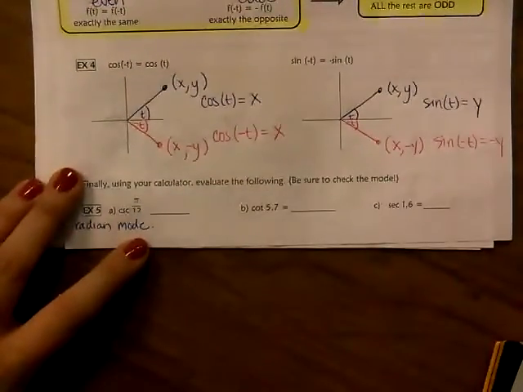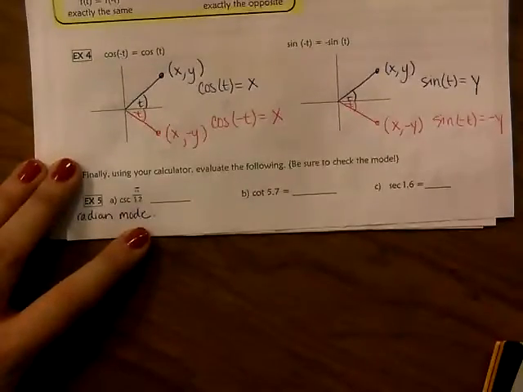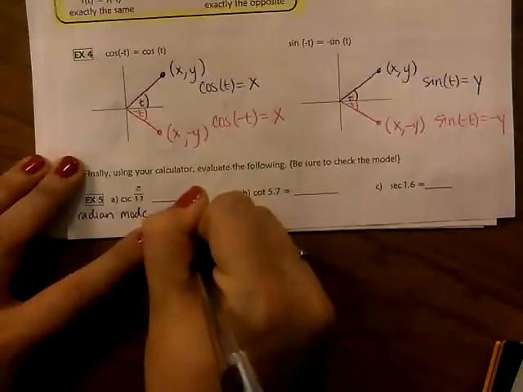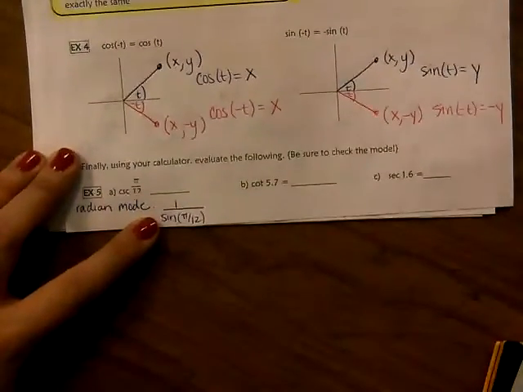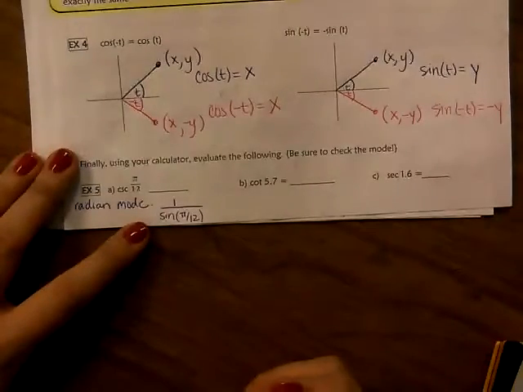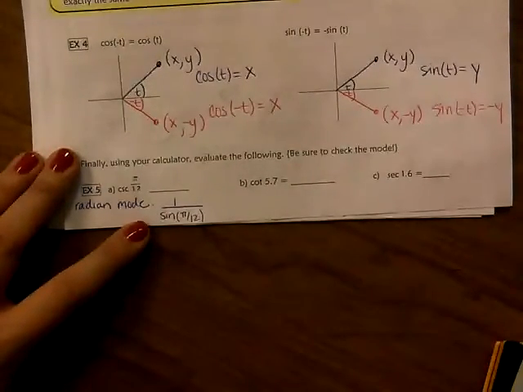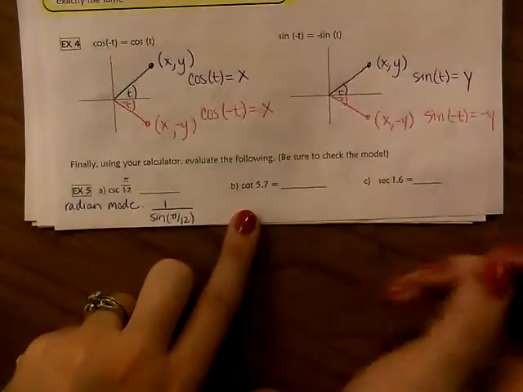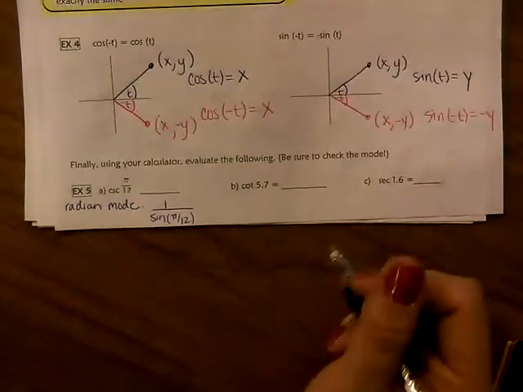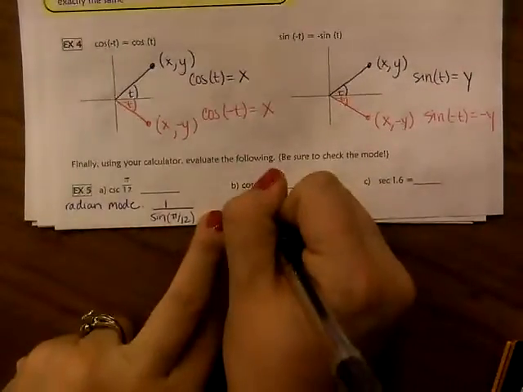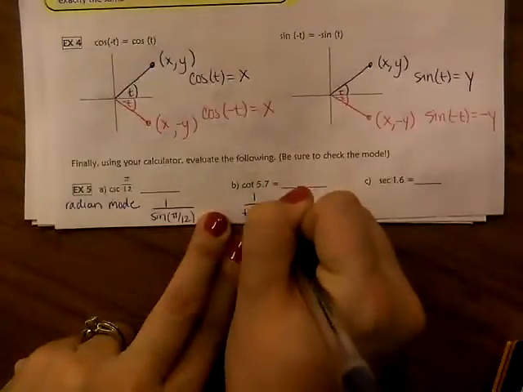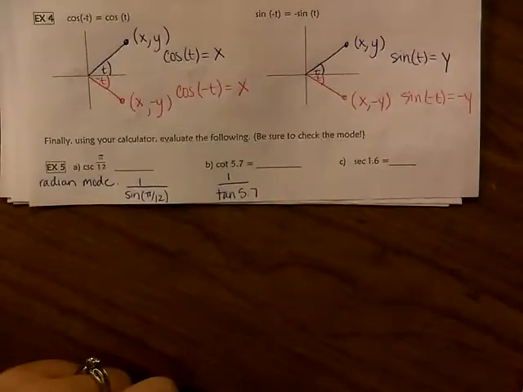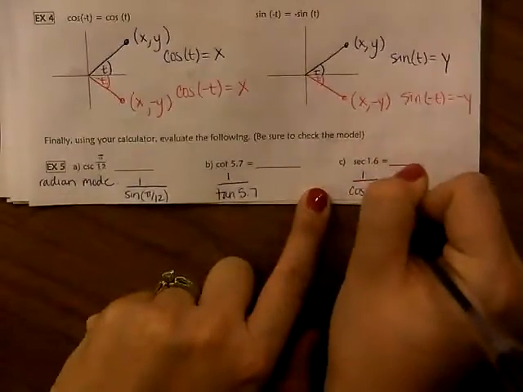For cosecant, it's the reciprocal of sine. And there is a sine button. So what you're going to put in is 1 over the sine of pi over 12, and you want that in parentheses. That's telling it find the reciprocal of sine. You are in radian mode because radians are given. For cotangent, it's the reciprocal of tangent. So you're going to put in 1 over the tangent of 5.7. What do you think you're going to put in for secant? Yep, 1 over the cosine of 1.6.